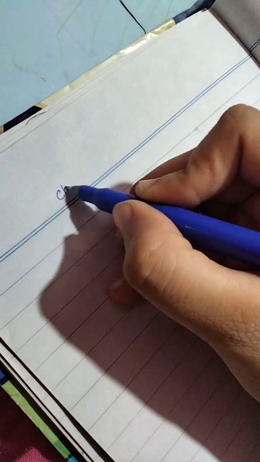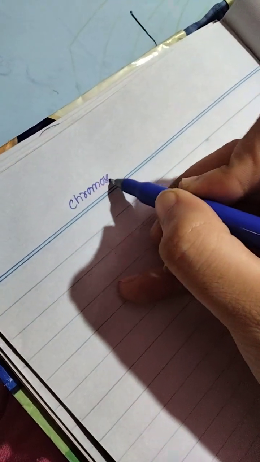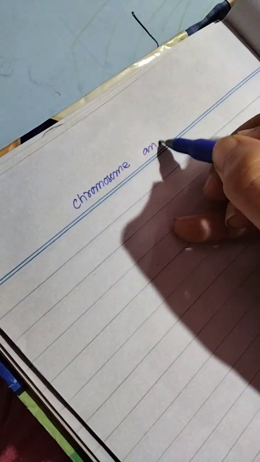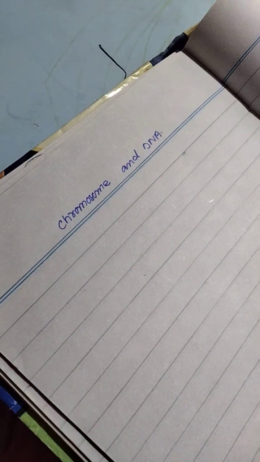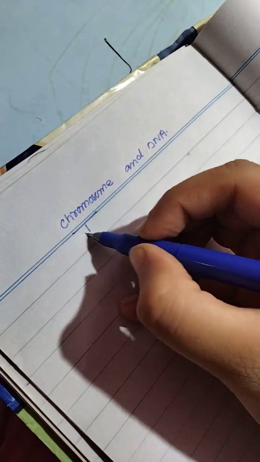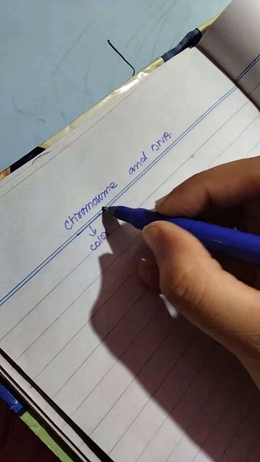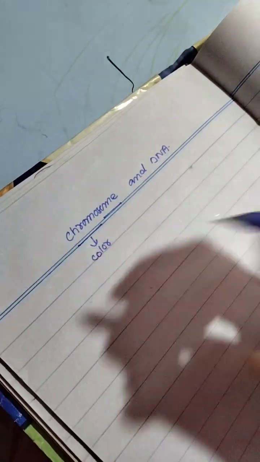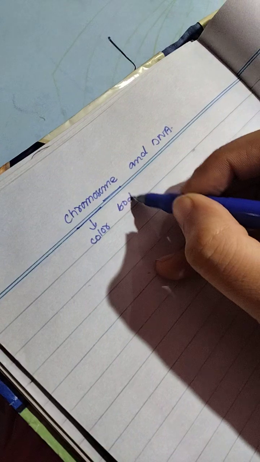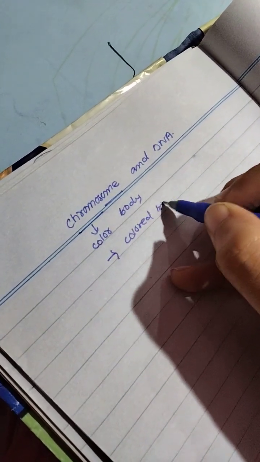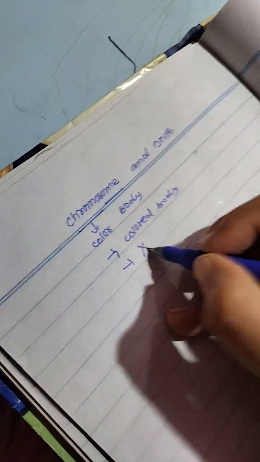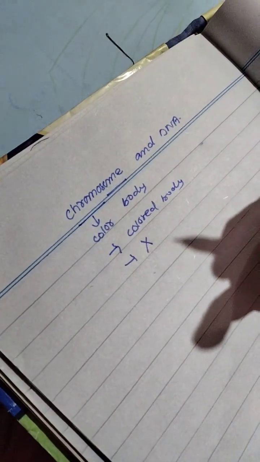So today we will start our new chapter, which is known as chromosome and DNA. This is basically a chapter from 12th class biology. The word chromo means color and zome is derived from a word soma, which means body. The literal meaning is colored body, but actually it is not a colored body.